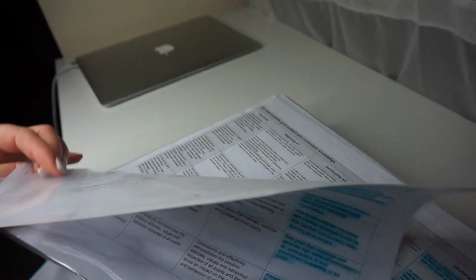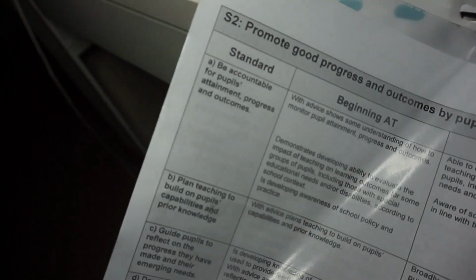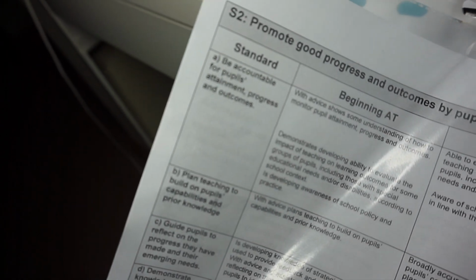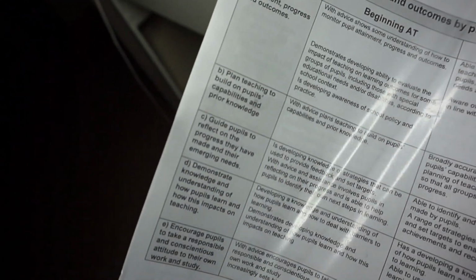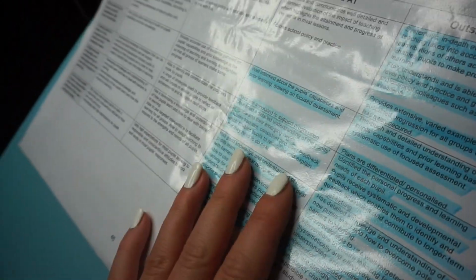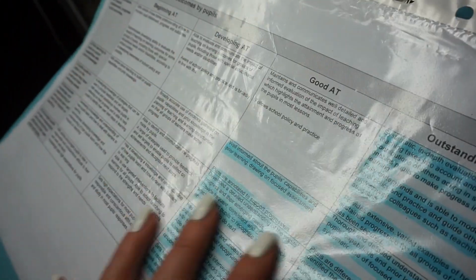Okay, so moving on to standard 2. So standard 2 is to promote good progress and outcomes by pupils. Standard 2A, to be accountable for pupils' attainment, progress and outcomes. And on standard 2, I actually highlighted some outstanding and some good. I mean, there's standard 2A, B, C, D and E for standard 2. So I'll show you some examples of standard 2.